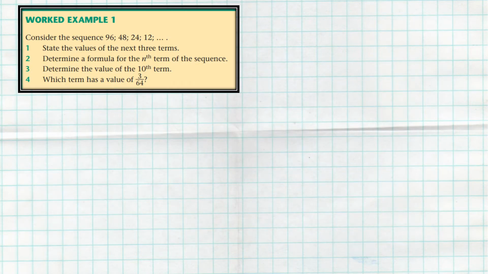Okay, great stuff. Let's look at worked example number 1. We are still doing geometric sequences. It says consider the sequence 96, 48, 24, 12 to infinity. The first question says, state the values of the next 3 terms. They need the next 3 terms.